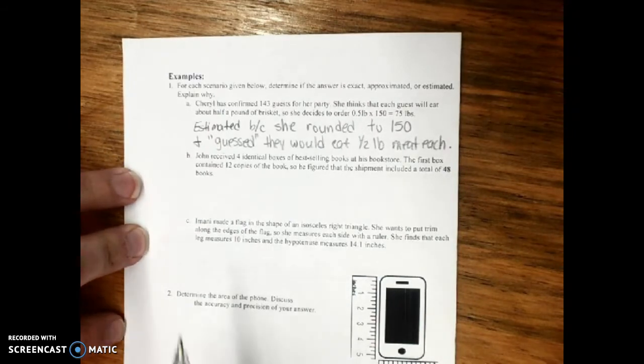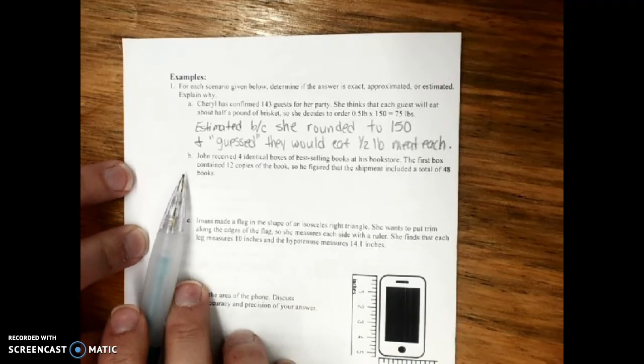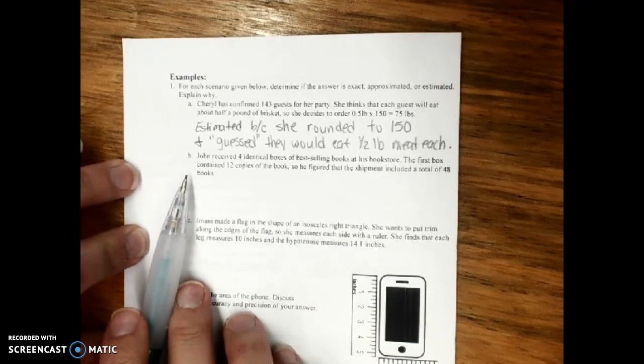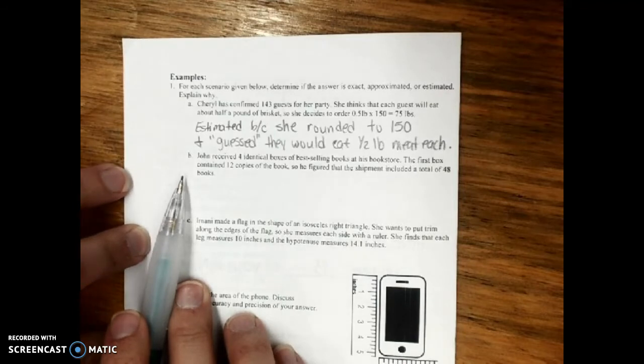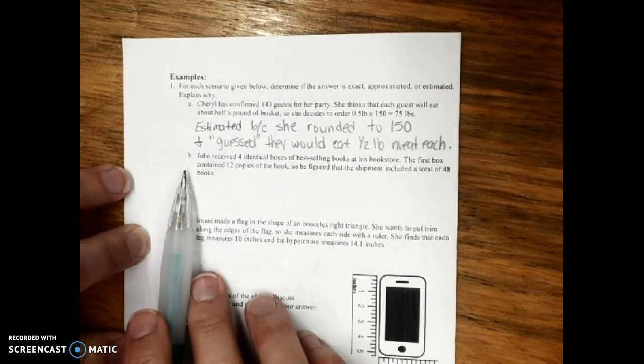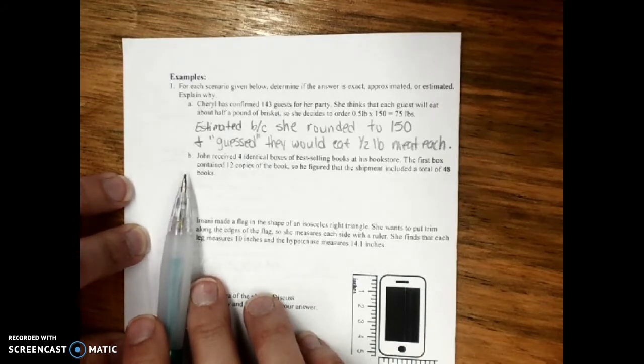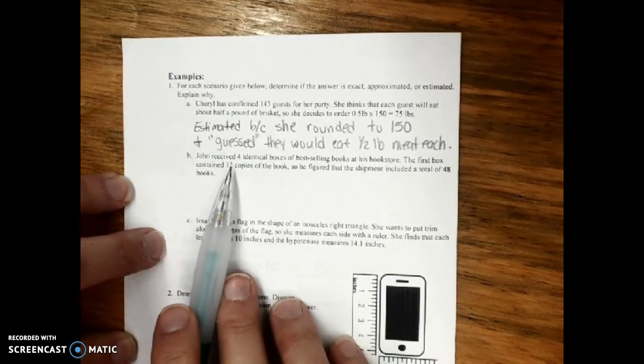In part B, John received 4 identical boxes of best-selling books at his bookstore. The first box contained 12 copies of the book, so he figured that the shipment included a total of 48 books. Why is that? This would be considered exact, because if the boxes are identical, he will be able to count that each box has 12 copies, and 12 times 4 is when he got 48.